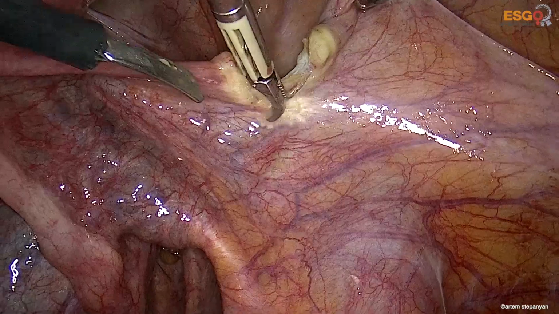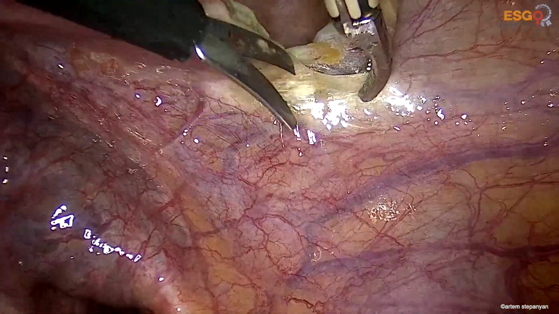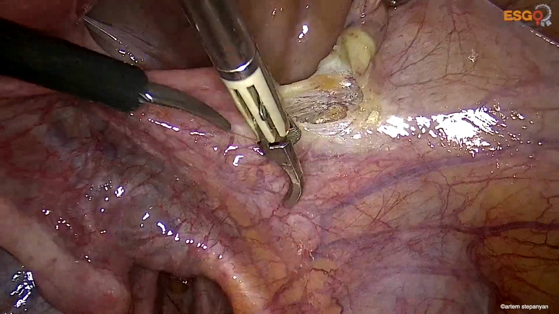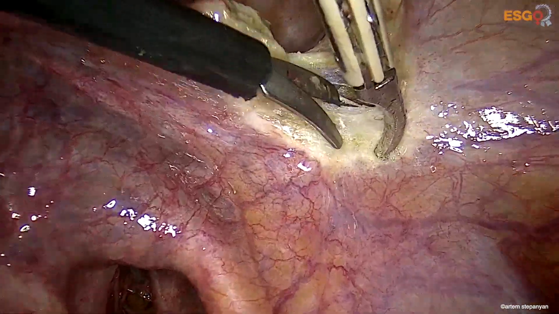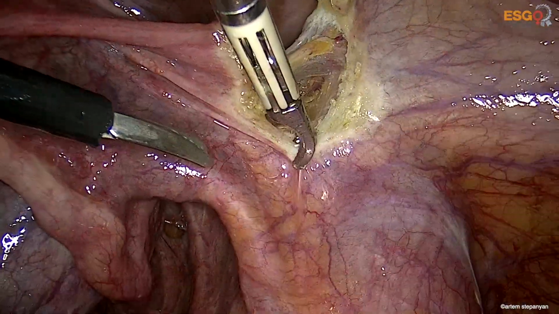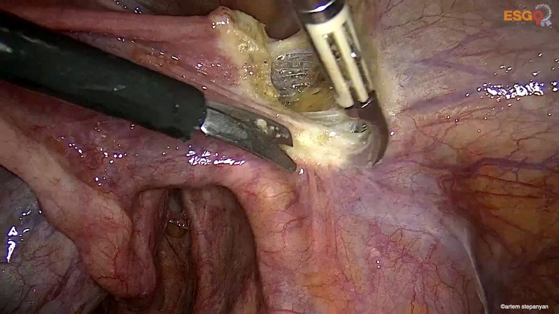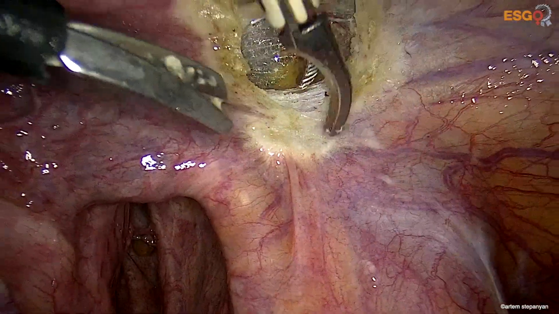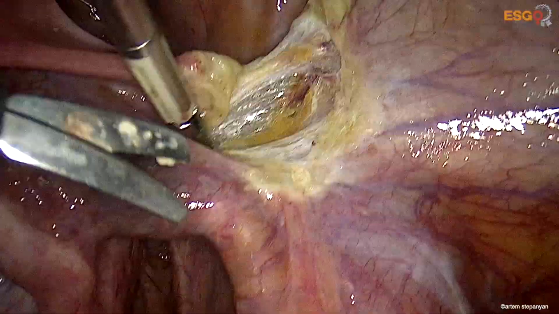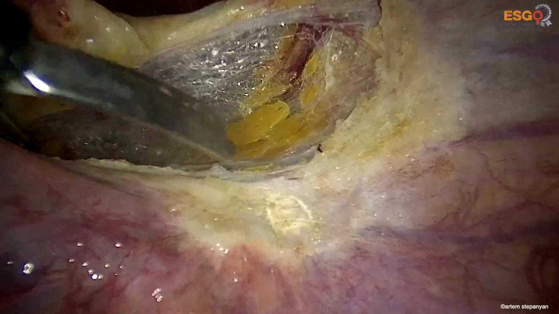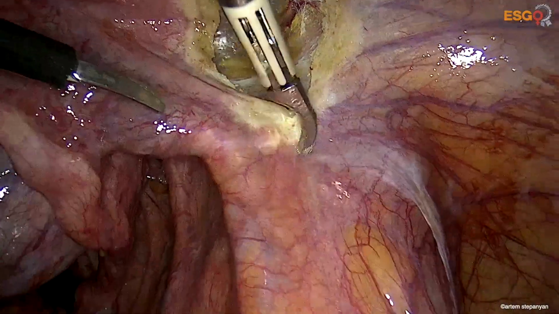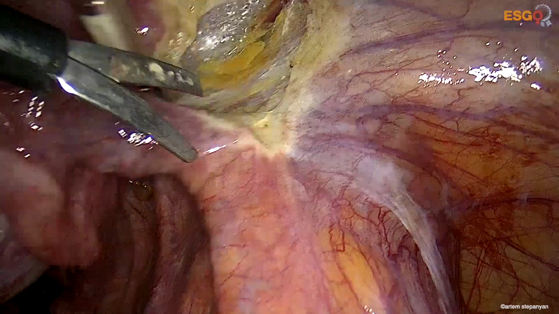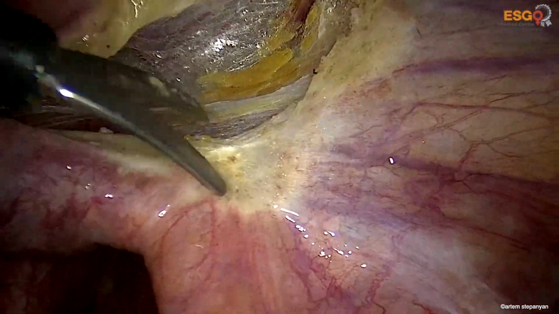And next we do the same on the right side. The round ligament of the uterus is coagulated and cut, and the incision is advanced cephalad in the same fashion as it was done on the left side.